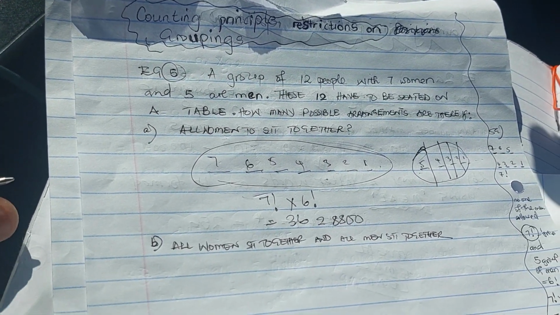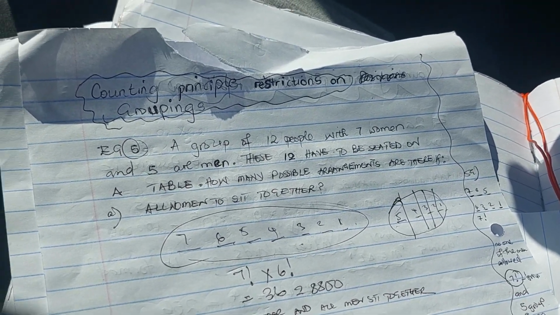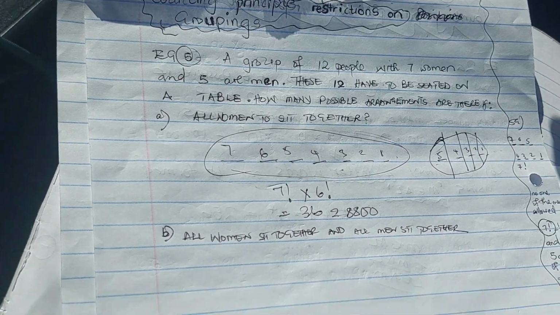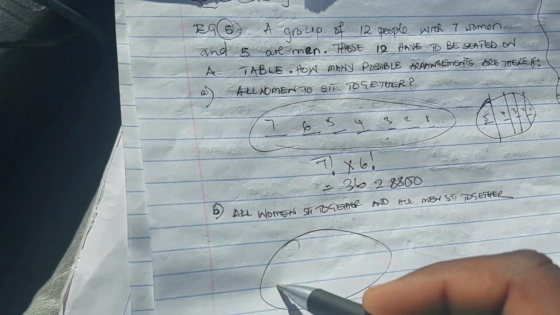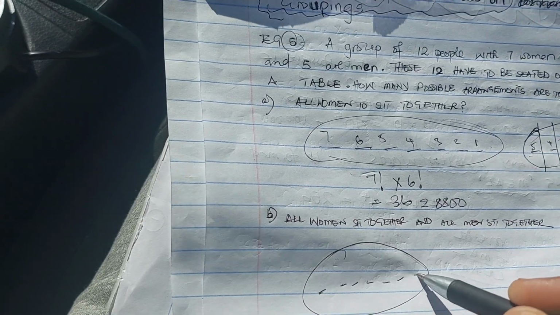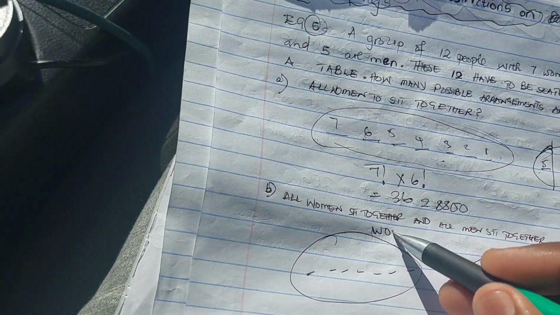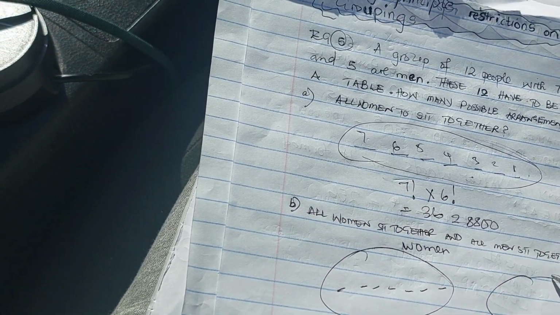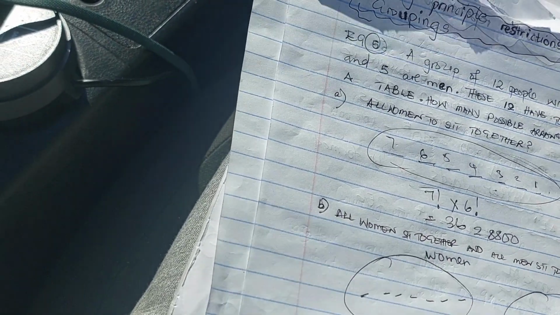Another similar question: let's say all women sit together and all men sit together, right? In this way, we've got a group with all women, 1, 2, 3, 4, 5, 6, 7. Then we've also got a group of men, which is 1, 2, 3, 4, 5.